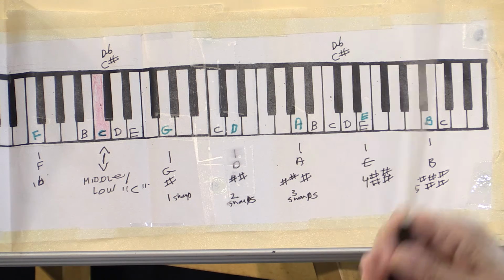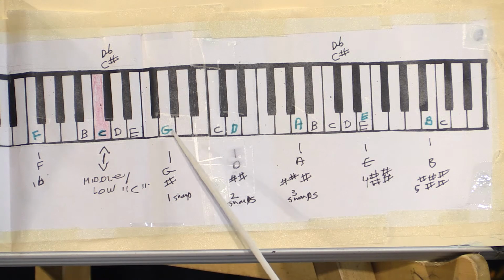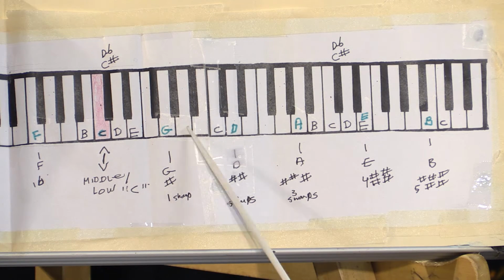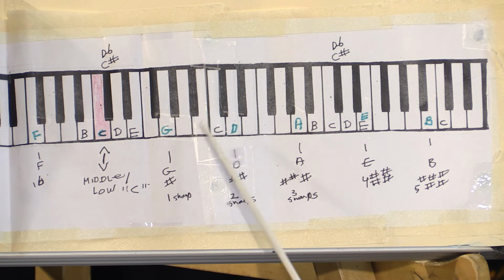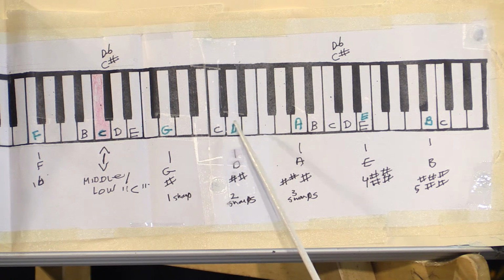All right, so I'm going to use the same pattern on the G. G to A, step. A to B, step. B to C, half step. That's what we want. C to D is step. D to E is step.